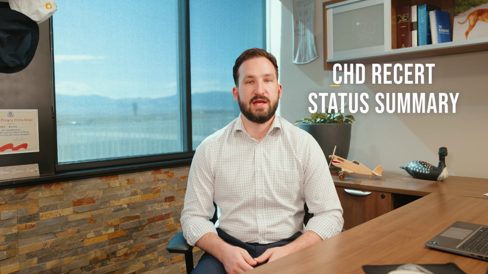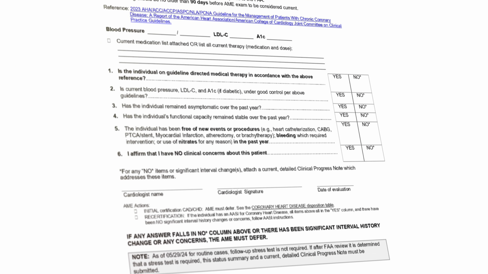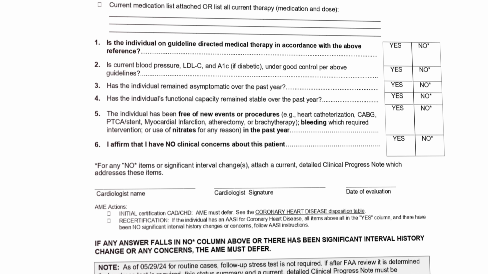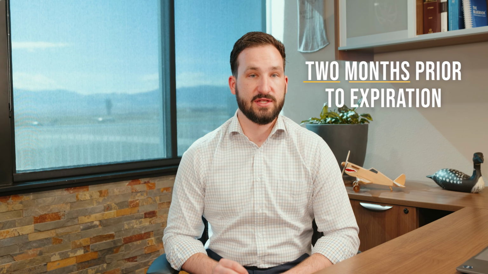Prior to each AME physical exam, you'll see your cardiologist to have them complete the CHD recert status summary. If all items fall into the yes column on that worksheet, then your AME should be able to issue you a medical certificate at each subsequent interval. Be sure that you are going in early, usually 2 months prior to expiration, when your SI authorization letter itself is nearing its expiration to ensure that you don't experience a lapse in certification at that time.